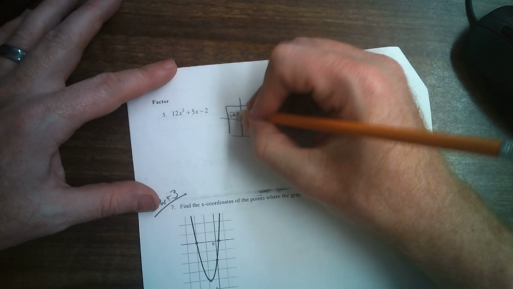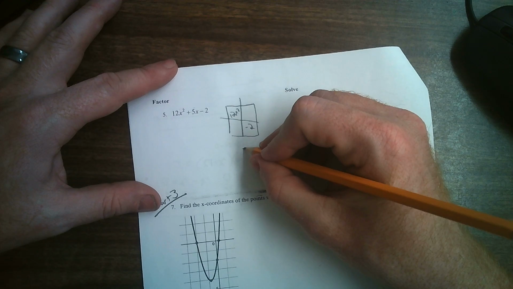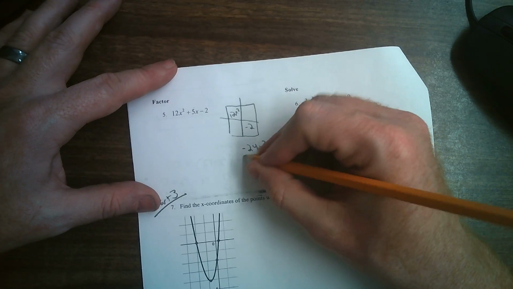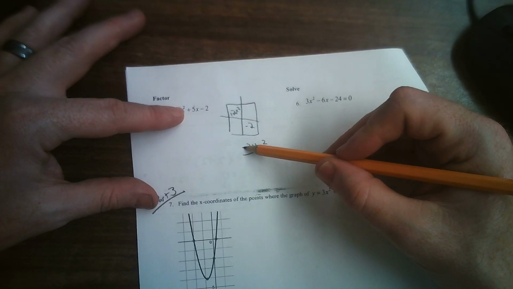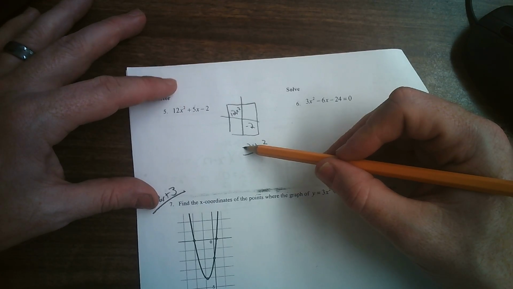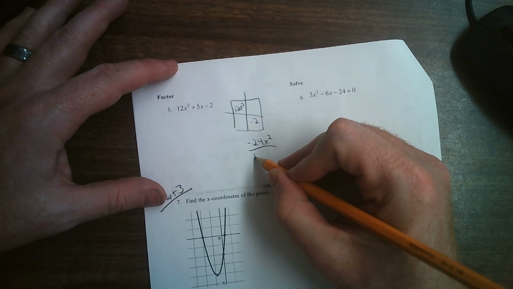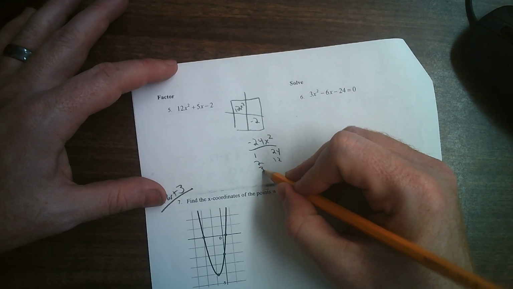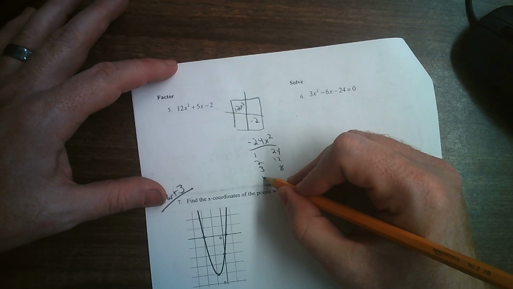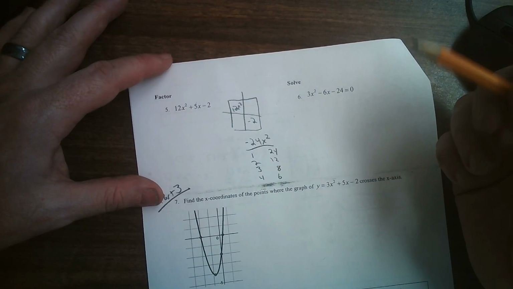Top left is 12x squared. Bottom right is negative 2. So I'm looking for the factors of negative 24x squared that can combine to make 5. Remember, since this is a negative, my factors have to have different signs because they have to multiply to make that. So 1, 24, 2, 12, 3, 8, 4, and 6. Then remember, one's going to be positive and negative.